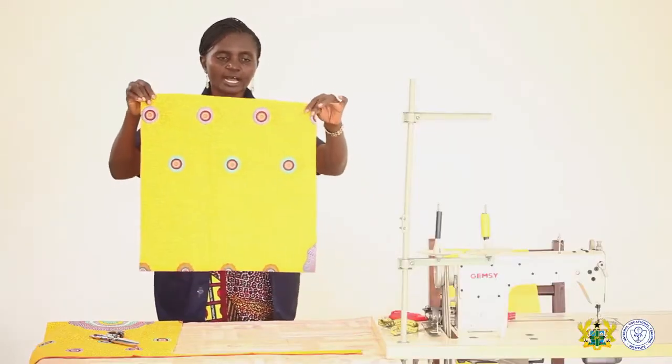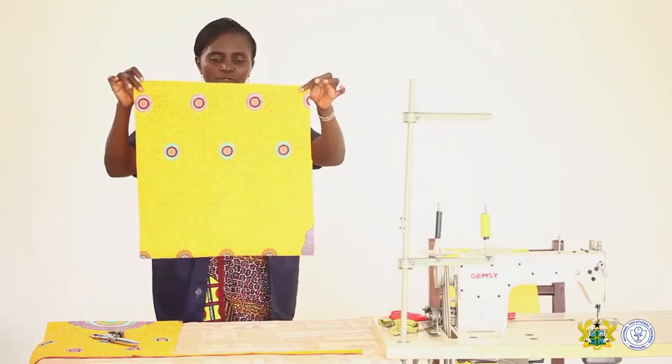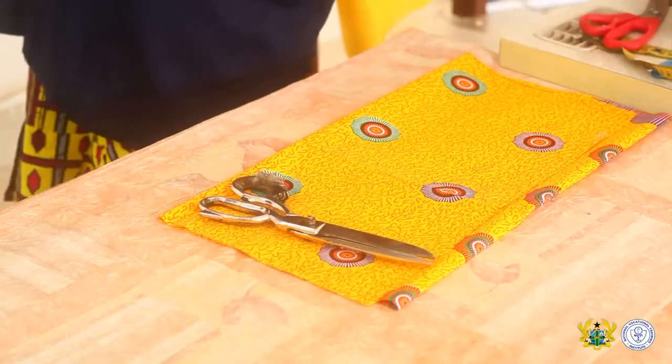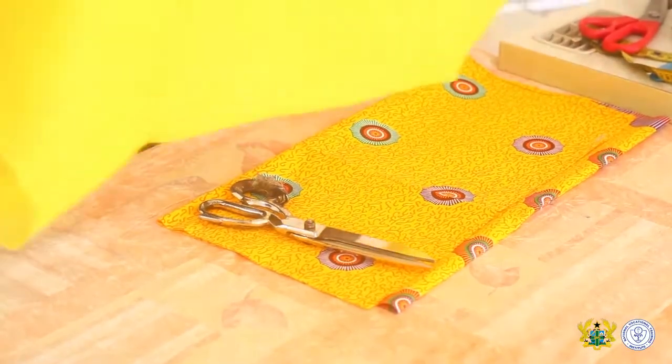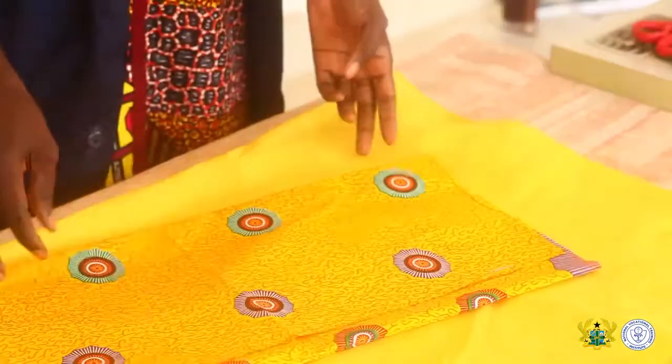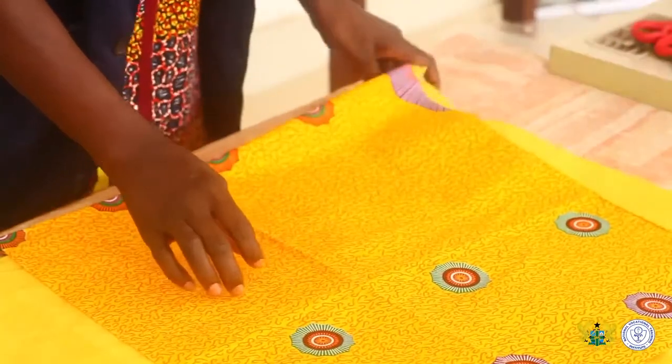So this is what I have. Length 20 with 20. I'll use the same measurement to cut my lining. So you can easily place your actual fabric on the lining to cut.